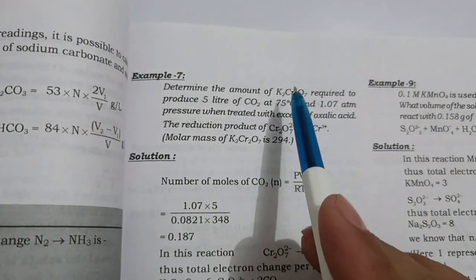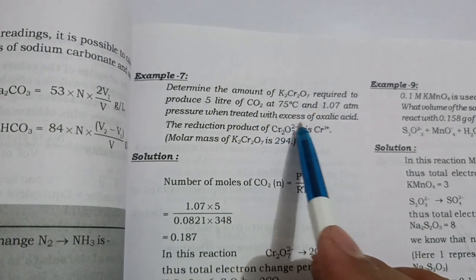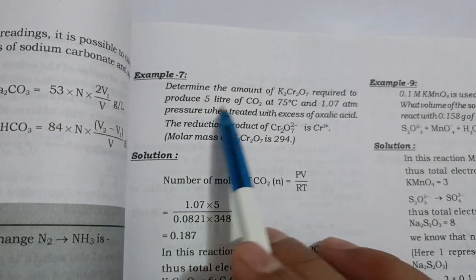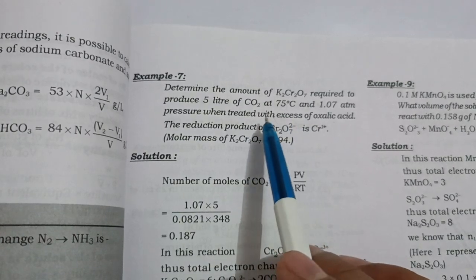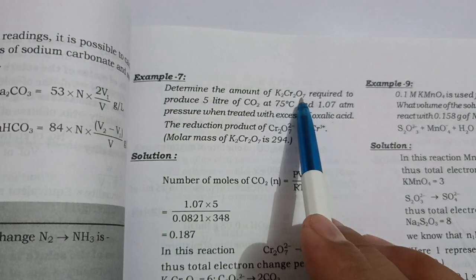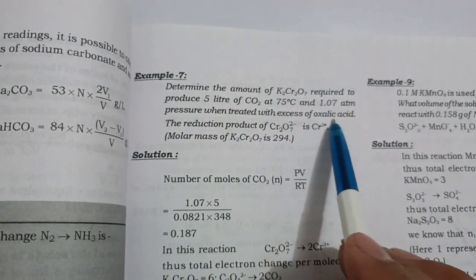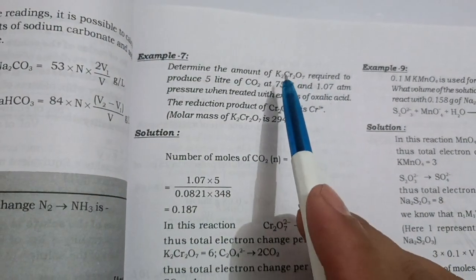Means when potassium dichromate is treated with oxalic acid, then for production of 5 liter of CO2 at this temperature and this pressure, how much amount of potassium dichromate is required to produce 5 liter from the oxalic acid? So we have to calculate the amount.